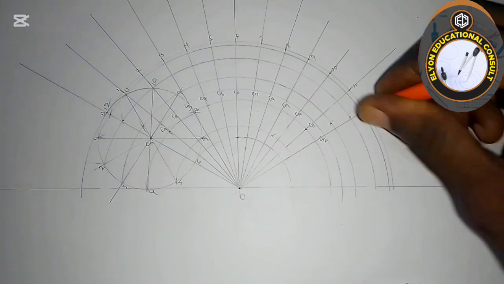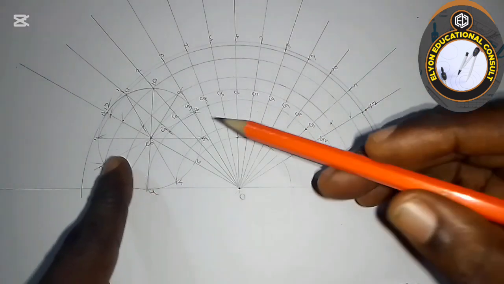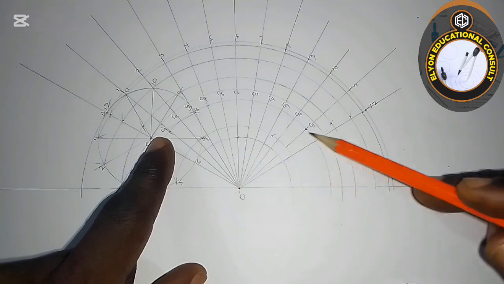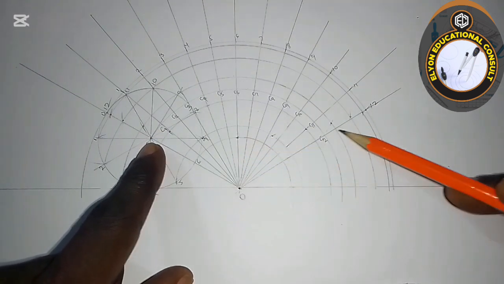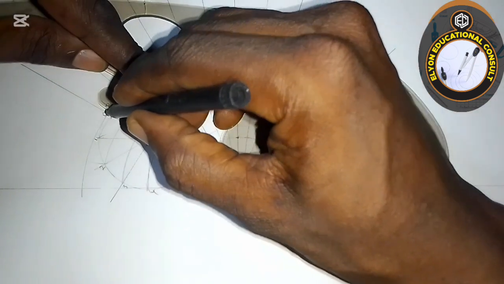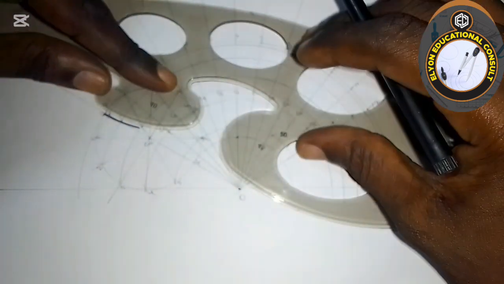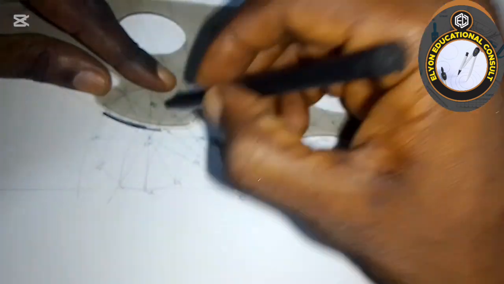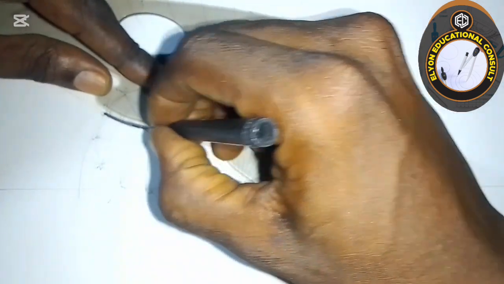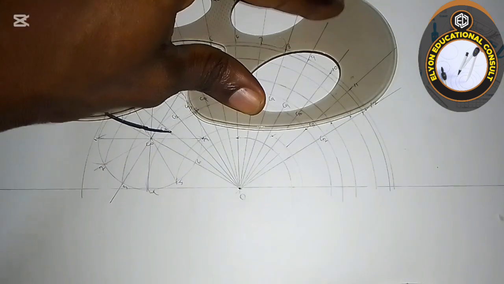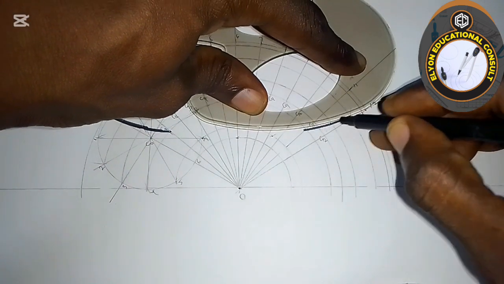So we are going to take our curve now to smoothly join all of this curve, which is going to be producing our hypocycloid. So I'm going to join this part. I have this part join that way, and I have this part join as well.